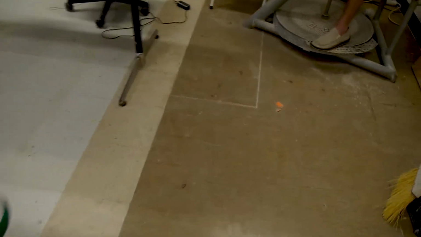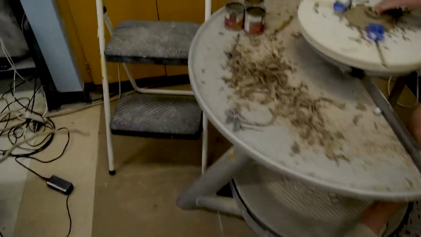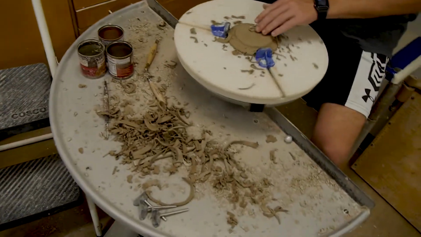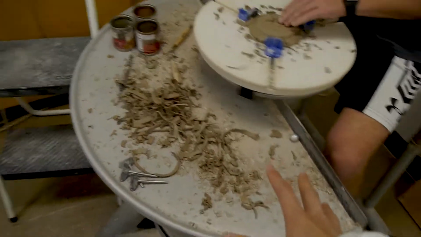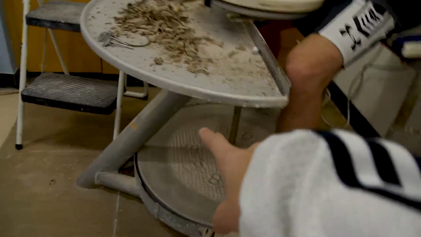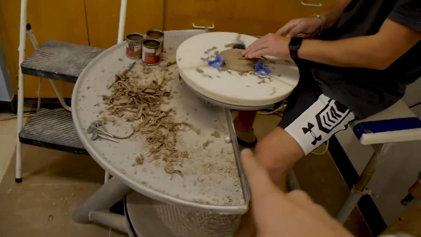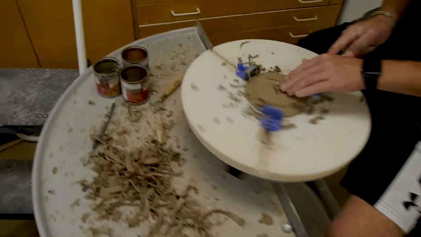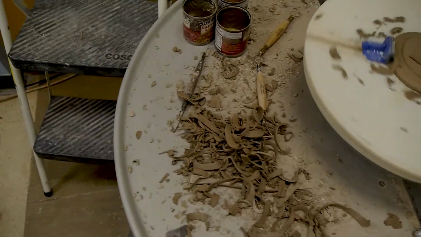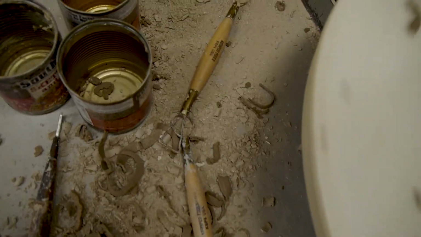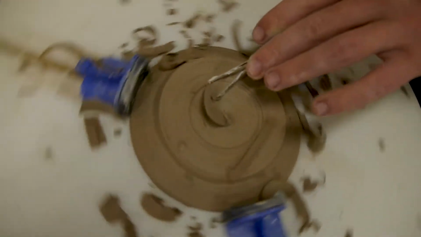And over here, we have the kick wheel. This is a kick wheel. And if you kick the wheel, it spins. And you can see people trimming on it. And these are various trimming tools that help trim, like that.